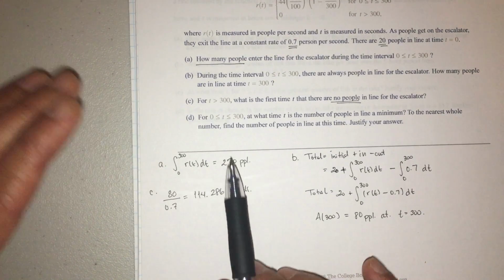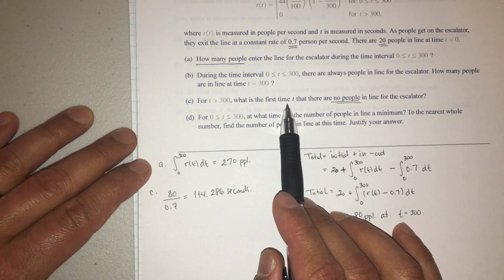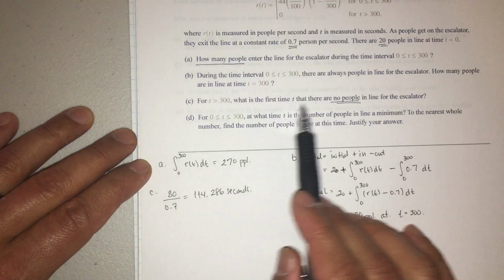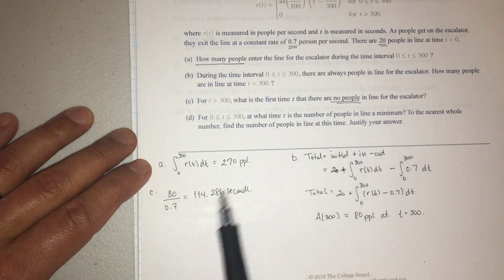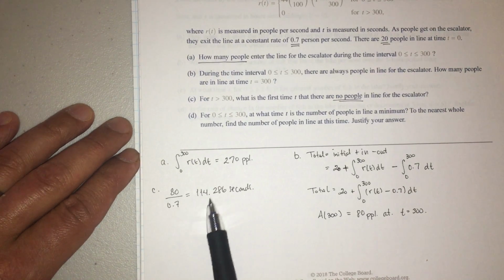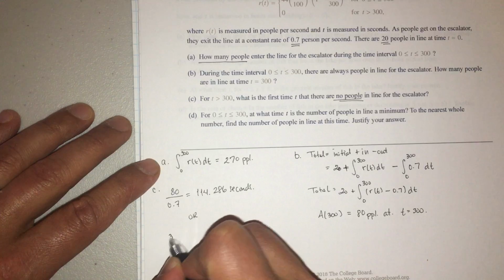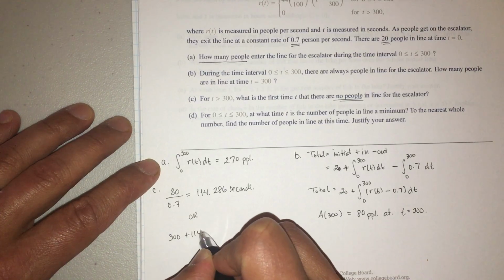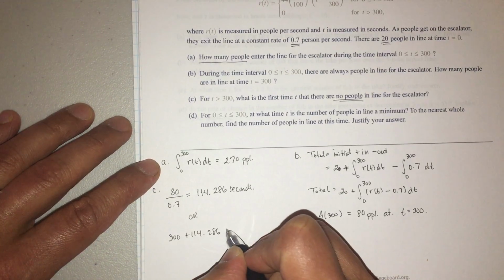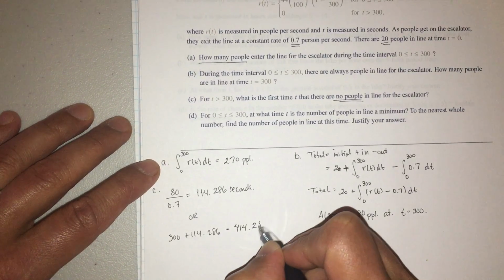You could write: for t greater than 300, the first time that there are no people in line is at 114.286 seconds after 300. Or if you want to write it, 300 plus 114.286 is 414.286 seconds.